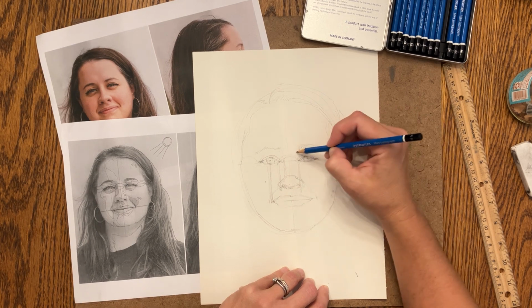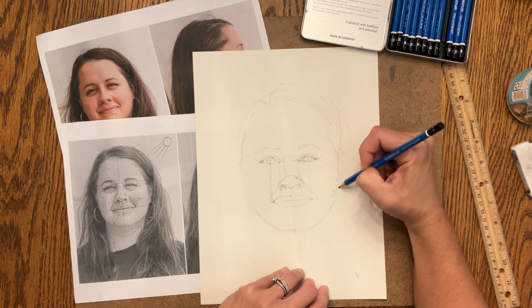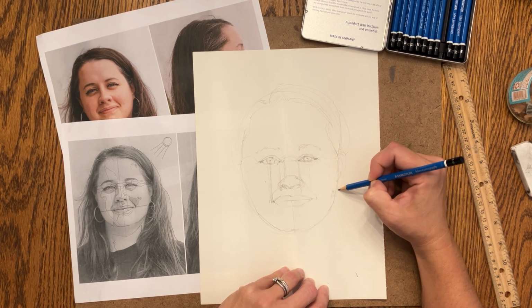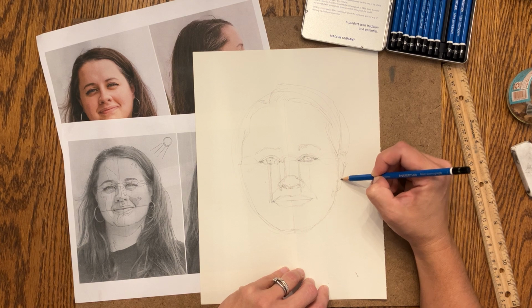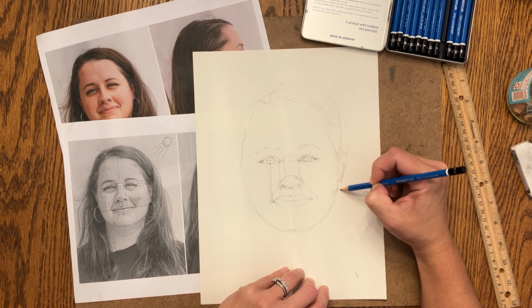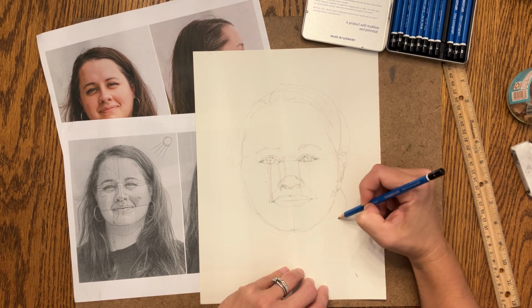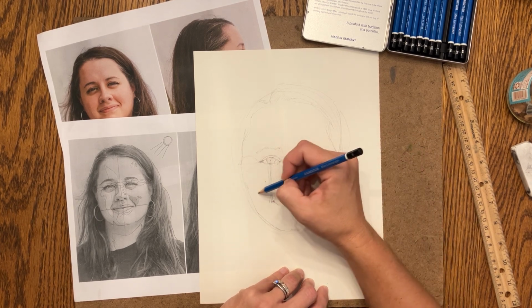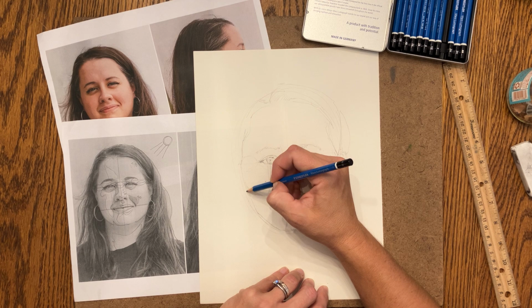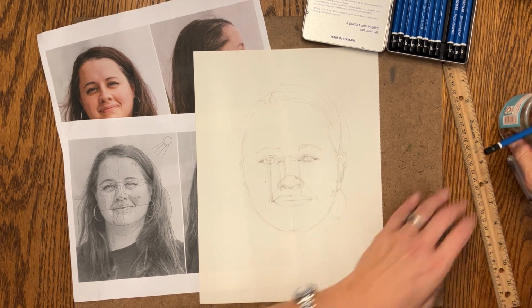Here's her ear across from her eye. Her ear seems to come down to about there. And I can see a little bit of her ear. I'm going to put that in there. Got earrings. Over here I can see a little bit of her ear. Pencil's dull.